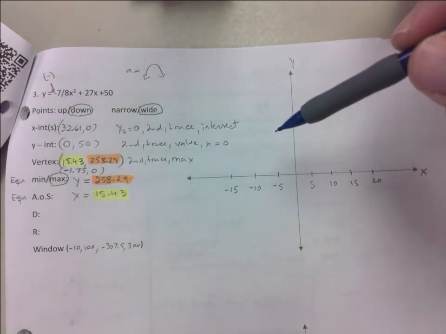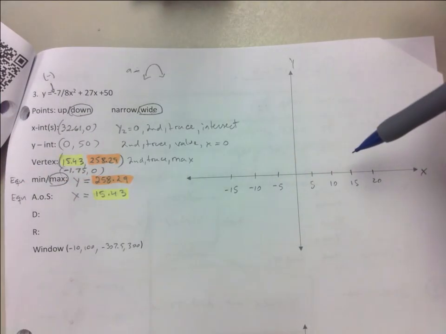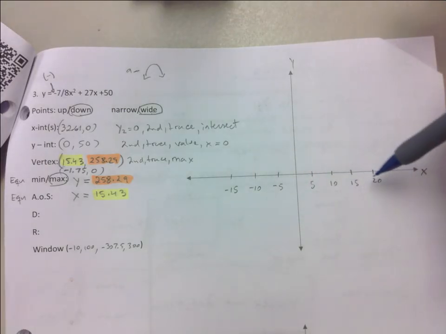It's crucial that whatever scale you choose stays consistent. So if you're going up by 5, I need to see that you're going up by 5 throughout the thing. You can't just switch it when it doesn't work. So if you decide, oh wait a minute, it's not going to work for me, I need to go up by 10, then everything should be going up by 10. Okay?